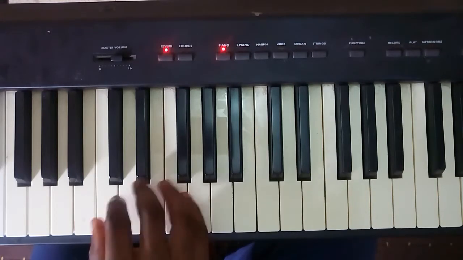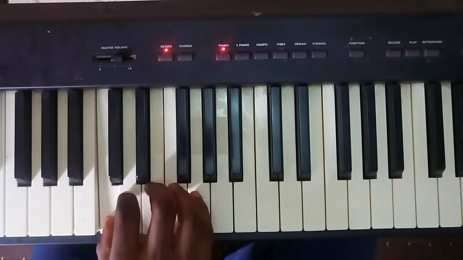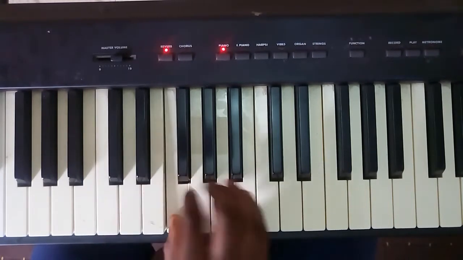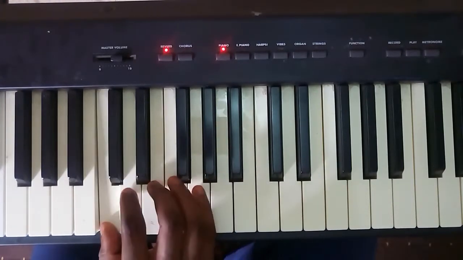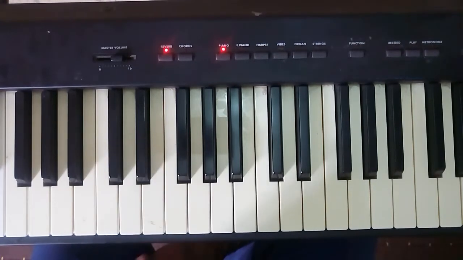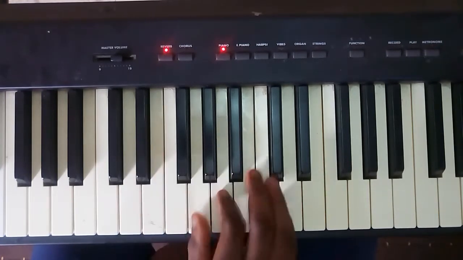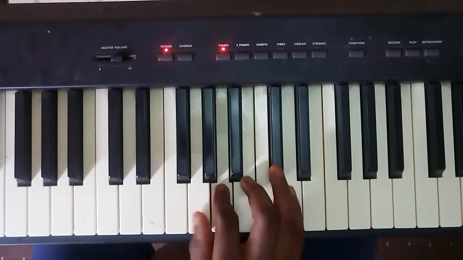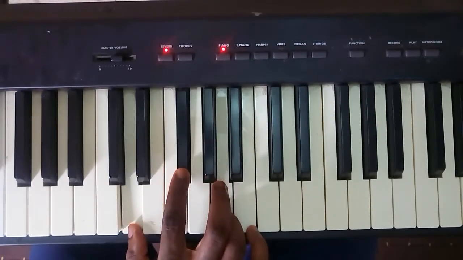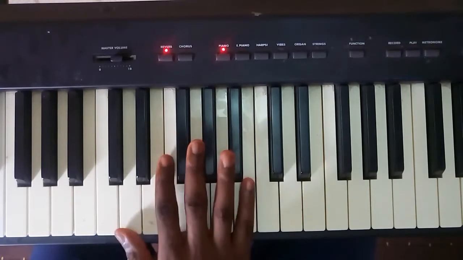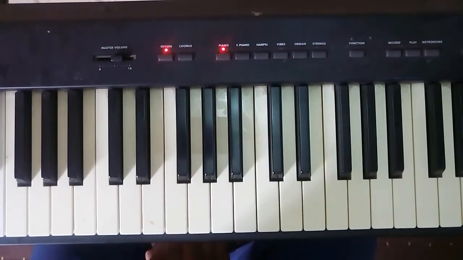For example, the C scale sounds like this. Do, re, mi, fa, sol, la, ti, do, ti, la, sol, fa, mi, re, do. That's the C scale. There is another type of scale where you can play your songs on, and it's called the D scale. Do, re, mi, fa, sol, la, ti, do, ti, la, sol, fa, mi, re, do. Now, the D scale is a higher level of playing a song.